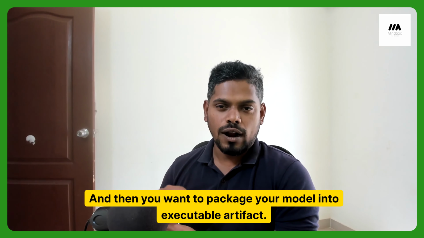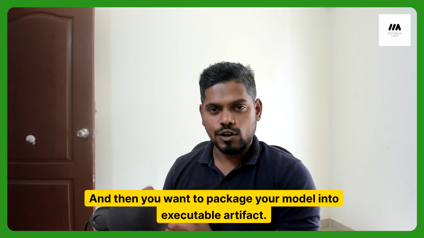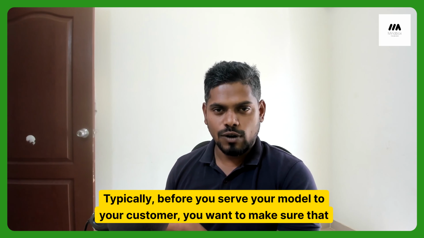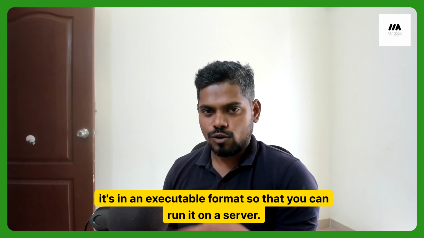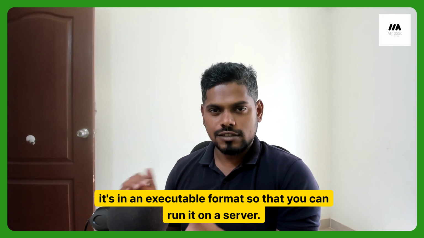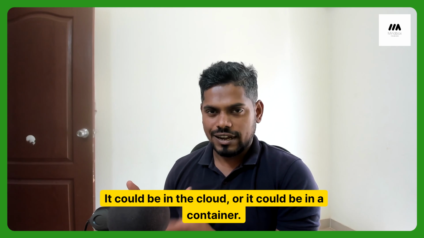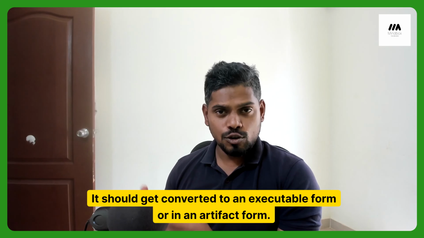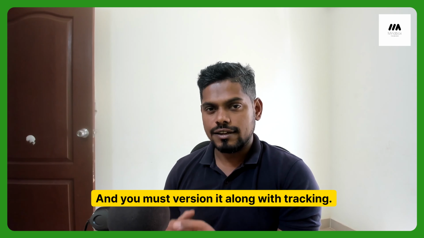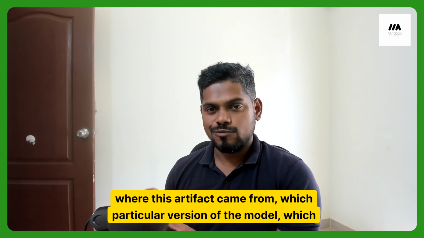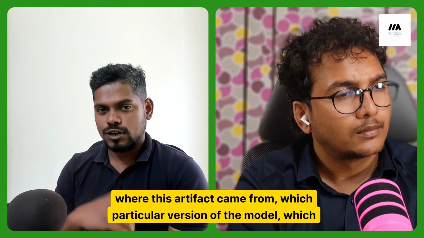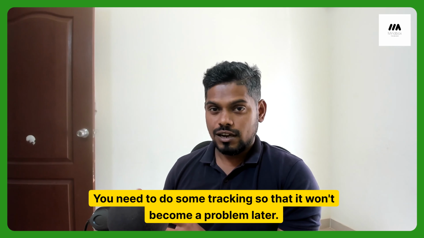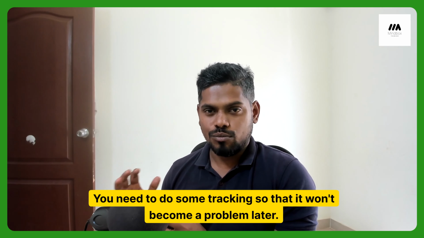And then you want to package your model into an executable artifact. Typically, before you serve your model to your customer, you want to make sure that it's in an executable format, so that you can run it on a server. It could be in the cloud or it could be in a container. It should get converted to an executable form or an artifact form, and you must version it, along with tracking where this artifact came from, which particular version of the model, which particular snapshot of the data this model came from. You need to do some tracking so that it won't become a problem later.